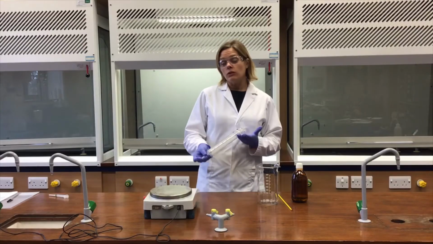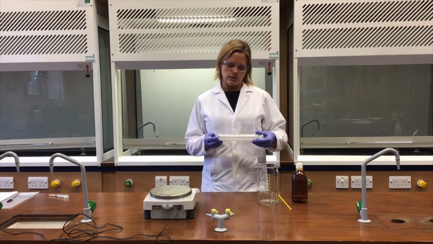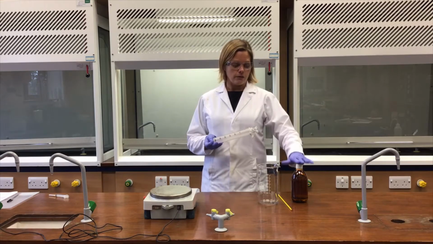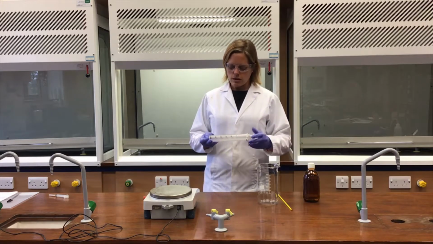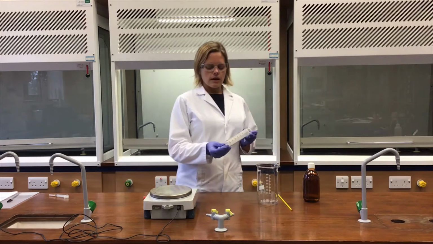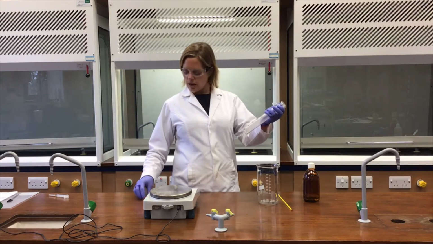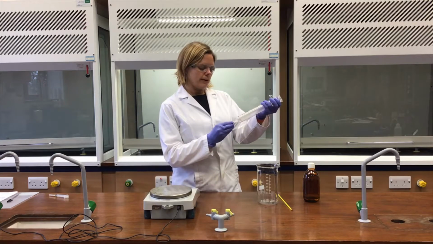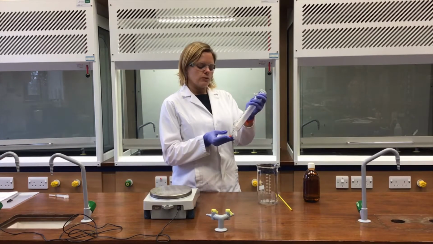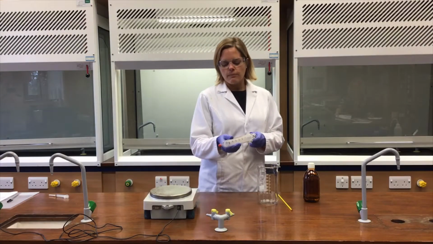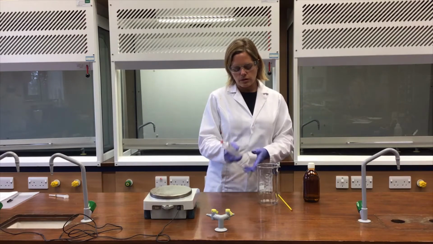In experiment A4, we are making use of the ideal gas equation to allow us to calculate the Mr of a liquid, in this case hexane, a volatile liquid. Just to start off proceedings, I'm going to take this gas syringe and draw about 5 centimetres of air into the barrel of that syringe and pop the little cap on. So this is a self-sealing cap, which once it's on there, I shouldn't then be able to move the syringe barrel. So I'm just checking that before I do anything else.